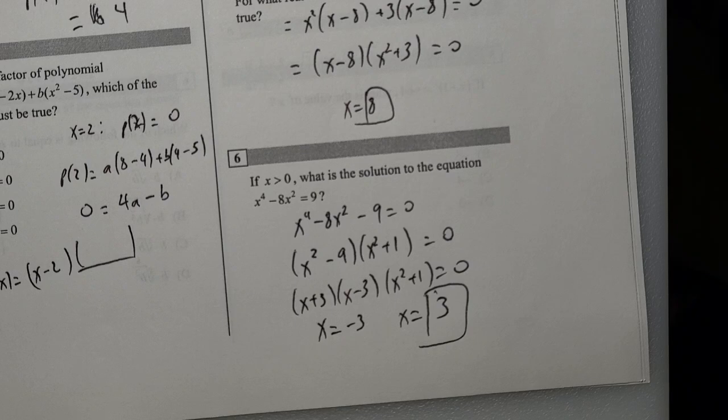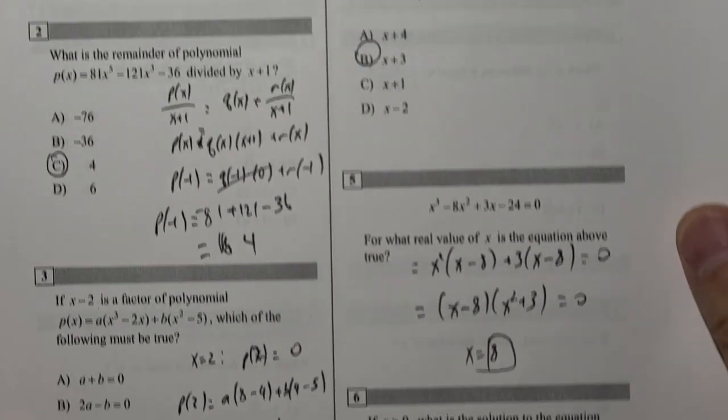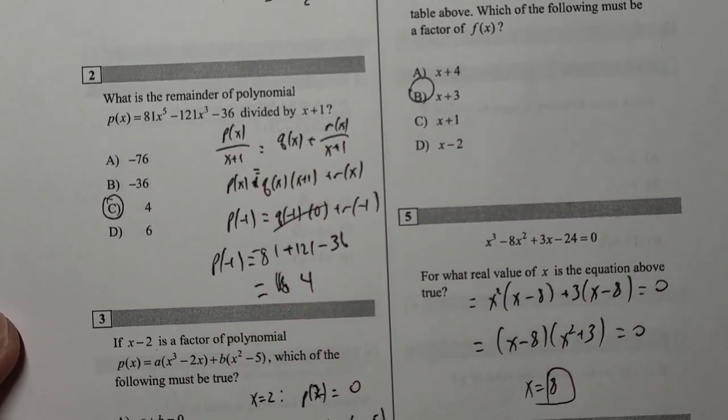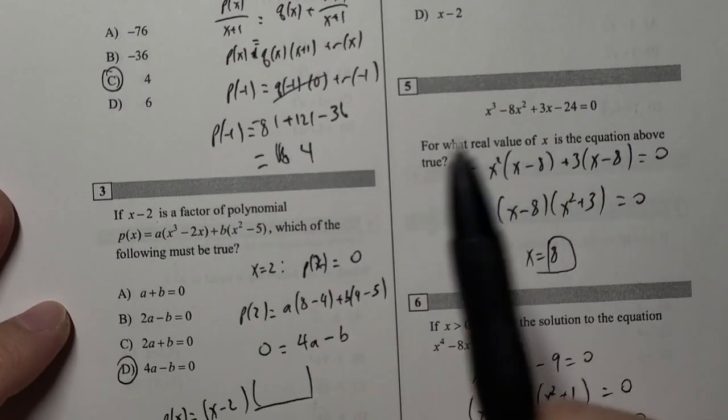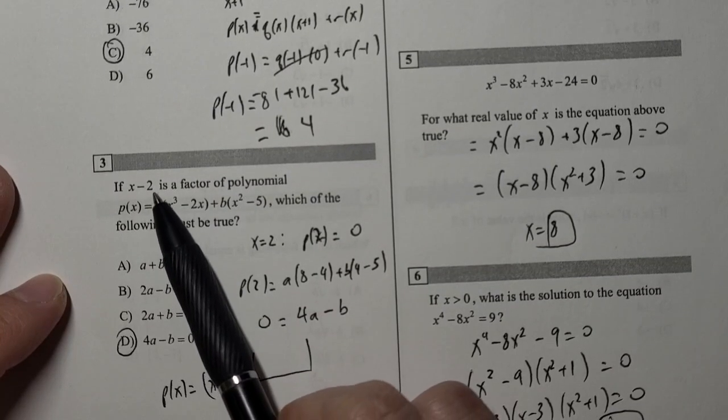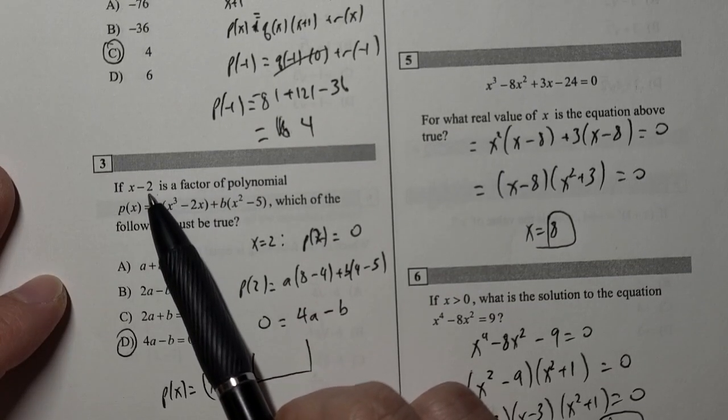All right, that's it for this video. As you can see, the key ideas, at least on this page, were the remainder theorem that you might have to use every now and then to make your life easy, and that when something's a factor of a polynomial, you can easily get one of the zeros.